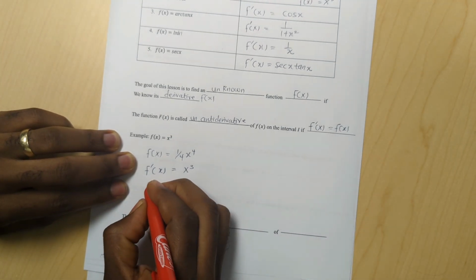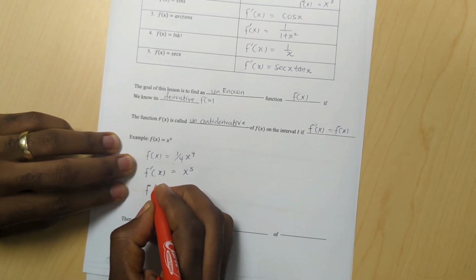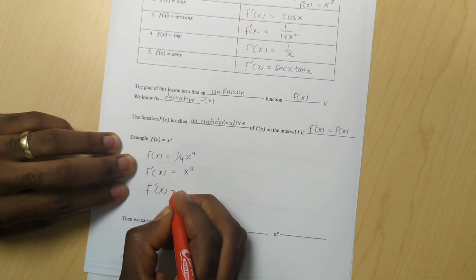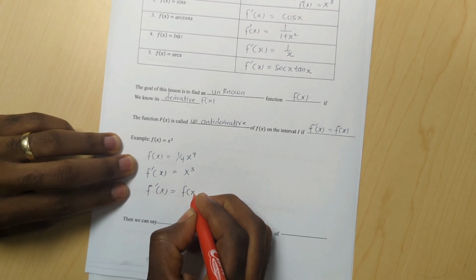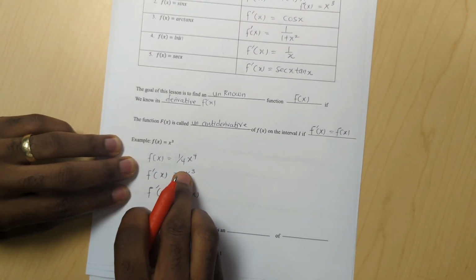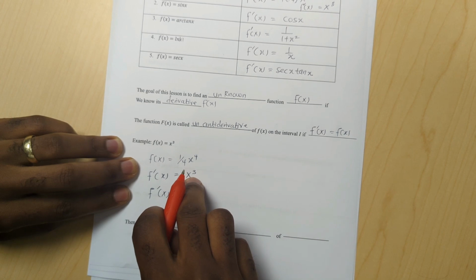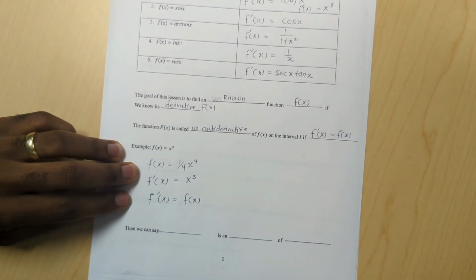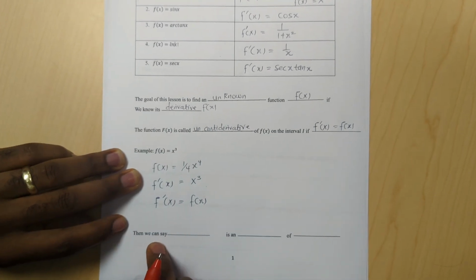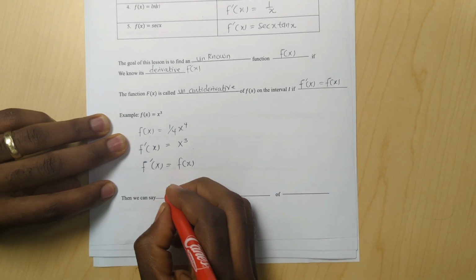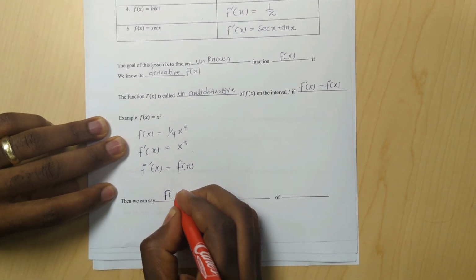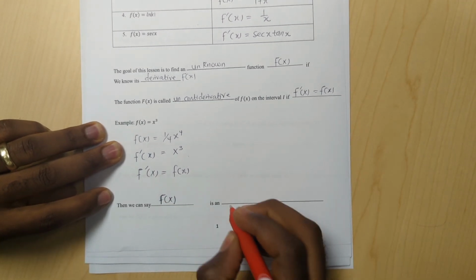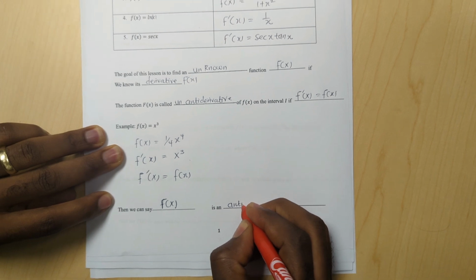So you realize that capital F prime of x is equal to f of x. That's the differential of this function is x cubed, which is equal to the function under discussion. Then we can then say capital F of x is an antiderivative.